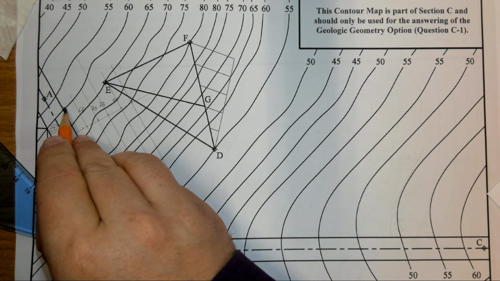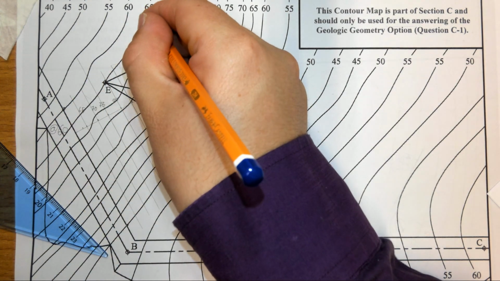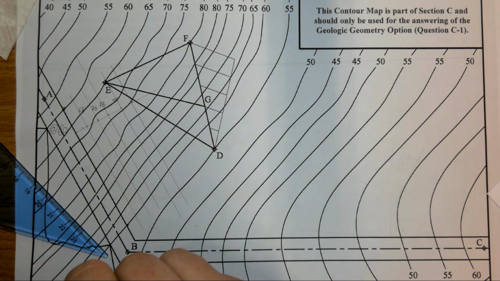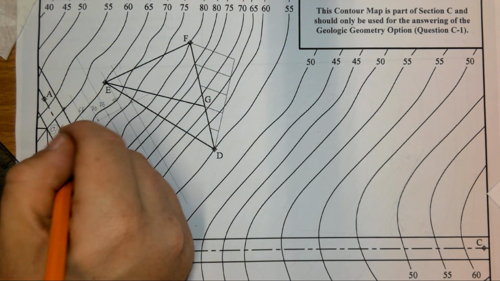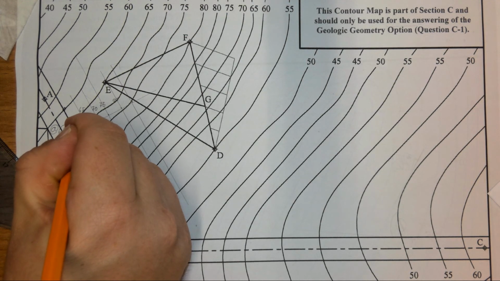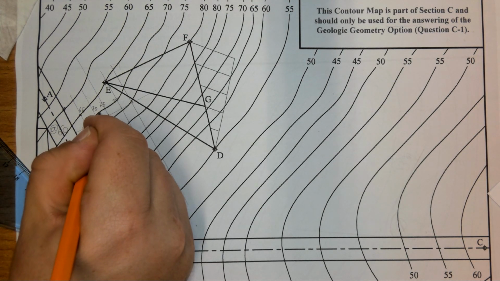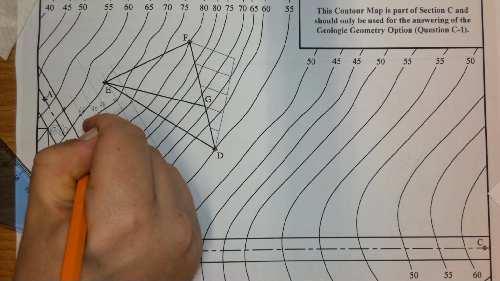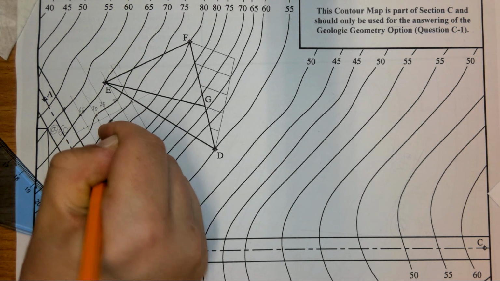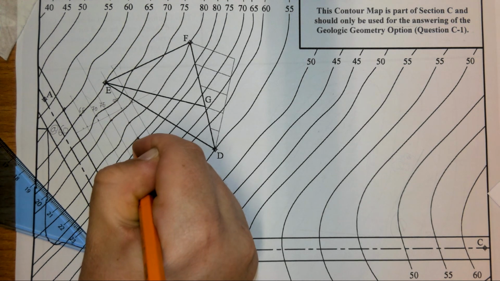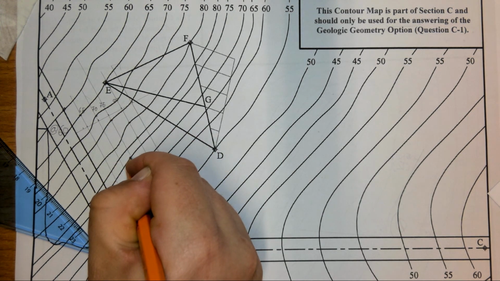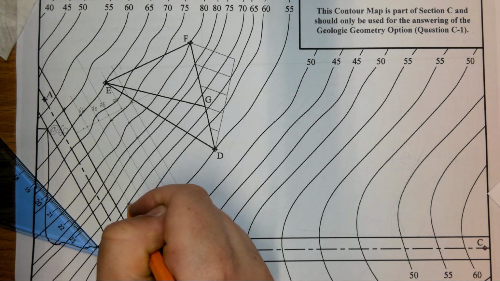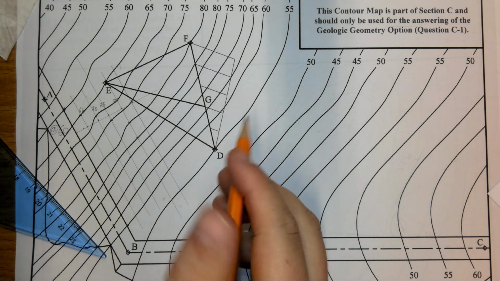So where the 65 contour hits the 65 line, we're going to mark it in. So there's the 65 line. Where the 70 contour line hits the 70 altitude line, 70, 75, 80, 80, it's going back down, 75, 70, 65, and 60 there.